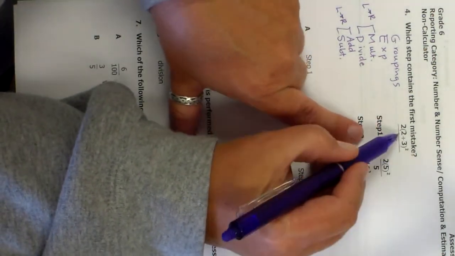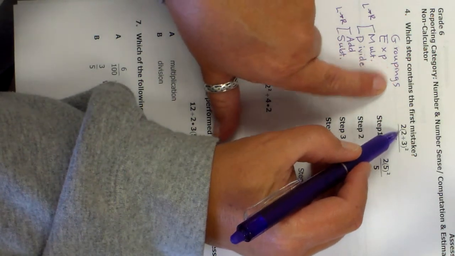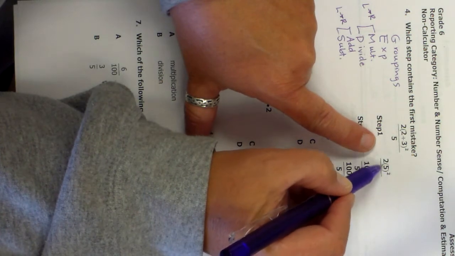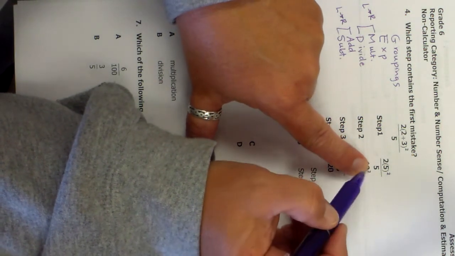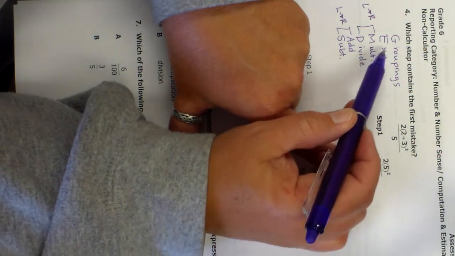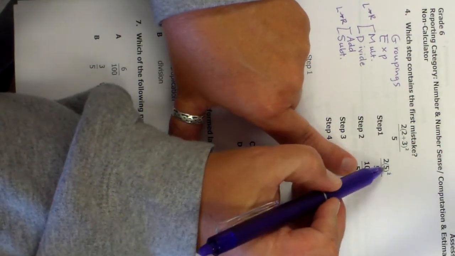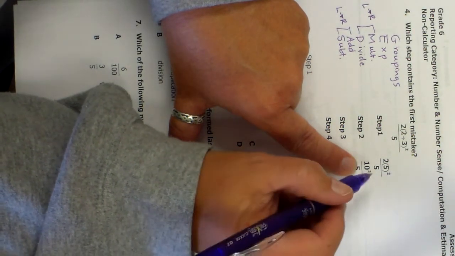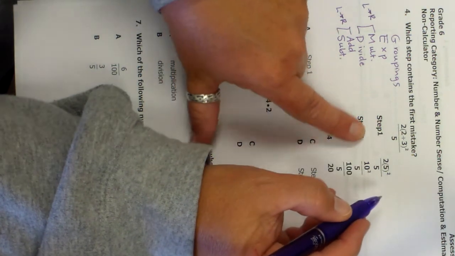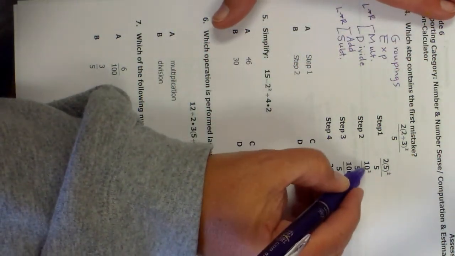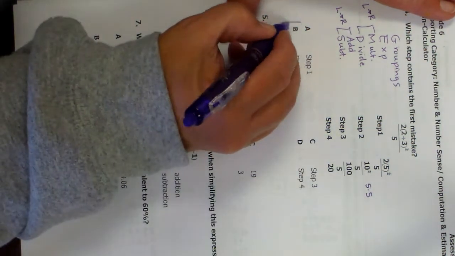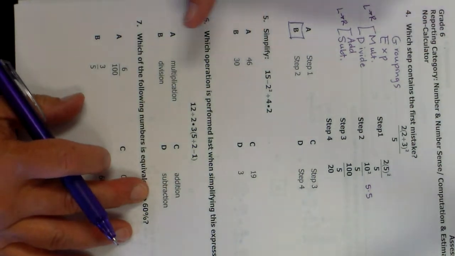Well, you go through the person's work and you look. The first thing they do on the top is they say the parentheses, which is a grouping. 2 plus 3 is 5. 2 times 5 to the second power over 5. So far, so good. Move on to step 2. Next, we have the exponent. So you take 5 squared. Is 5 squared 10? Bells and whistles should be going off at that point because 5 squared is not 10. 5 squared is 25. 5 times 5, not 5 times 2. So the error becomes evident in step 2.